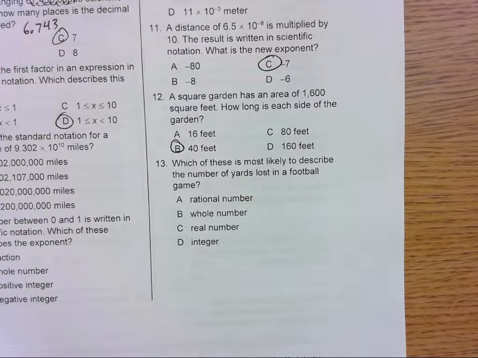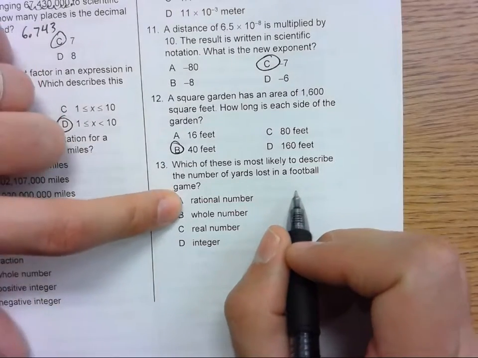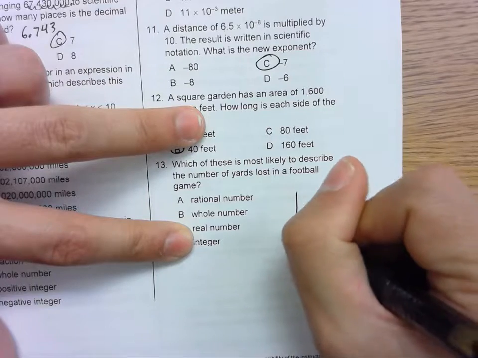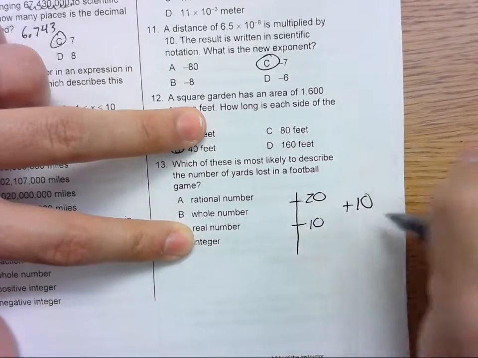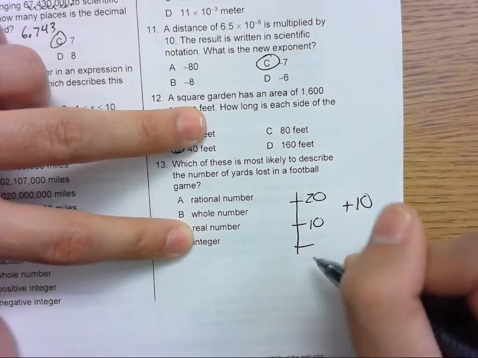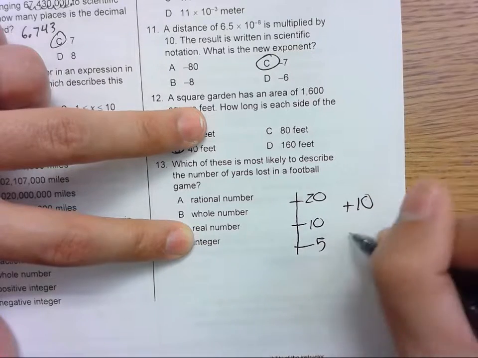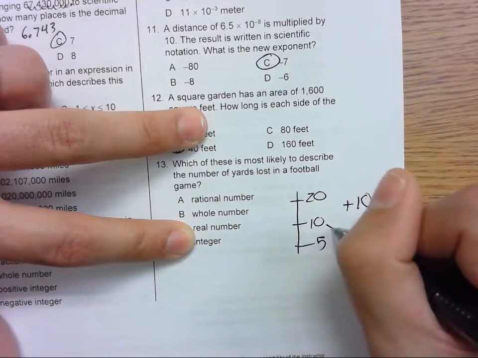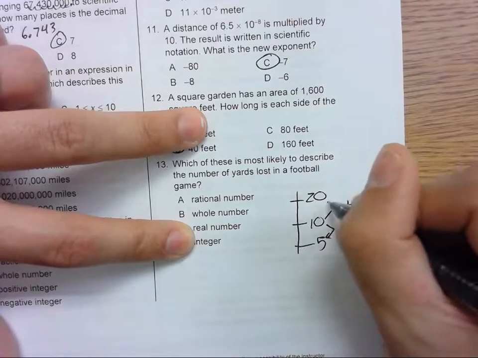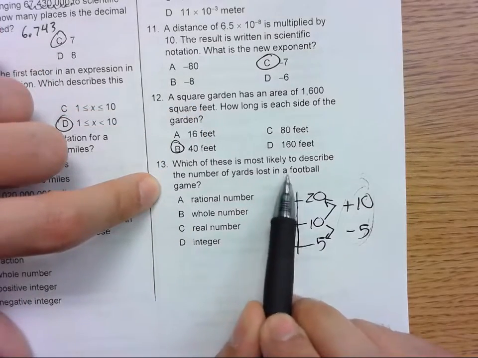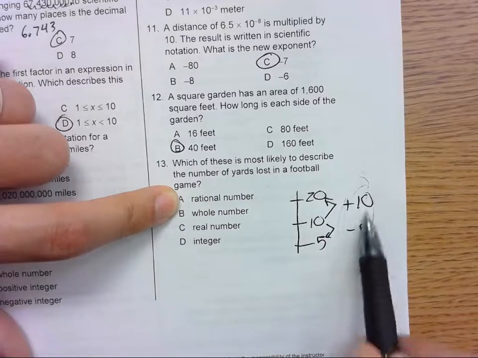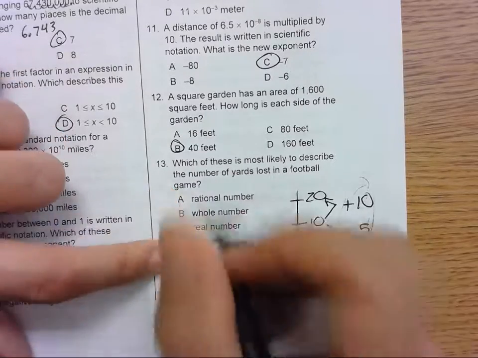13. Which of these is most likely to describe the number of yards lost in a football game? So you gain or lose yards. If you're on the 10-yard line and you get to the 20, you gained 10 yards. But if you're on the 10-yard line and you go back to the 5, you lost 5 yards. These are the types of numbers that represent yards lost in a football game. That would be this one. This would be yards gained, this would be yards lost, and this is an integer.